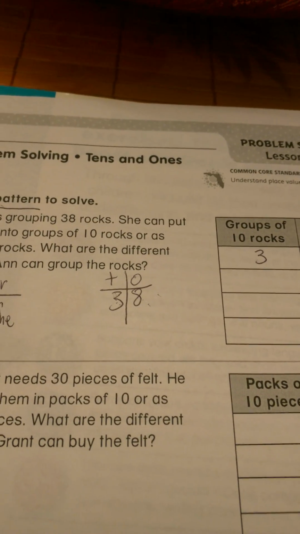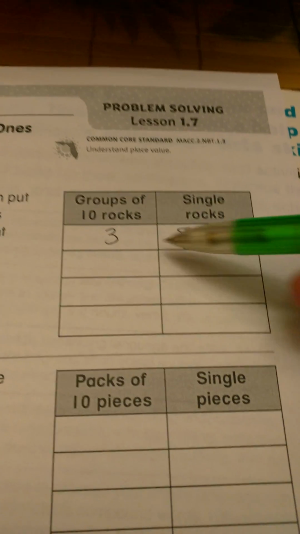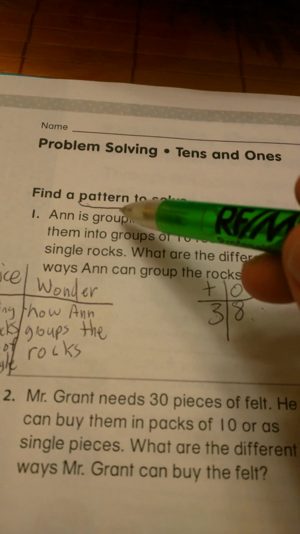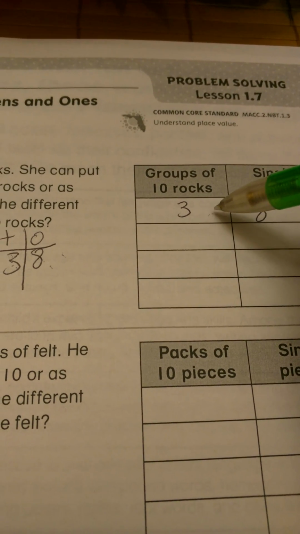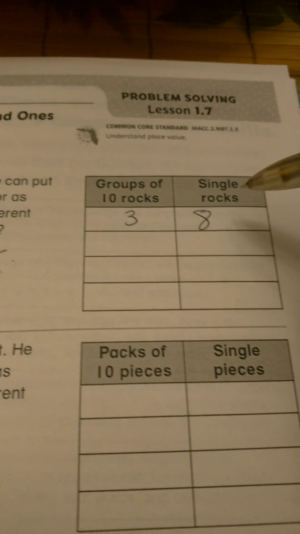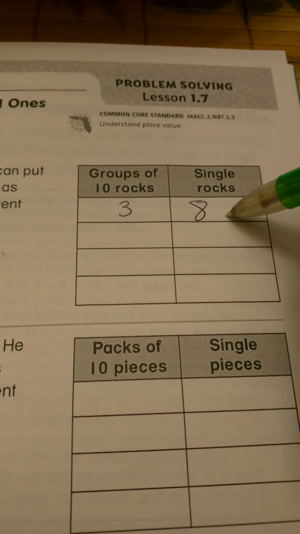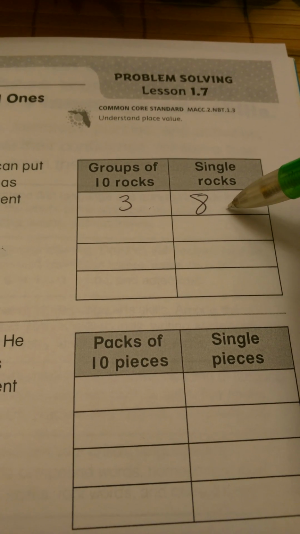Boom. Now, as we move along here, we have to go down. And the key word that we had over here was the word pattern. So what I'm going to do is take away one of my groups of 10 and move it over to 10 ones. I'm going to say it again.